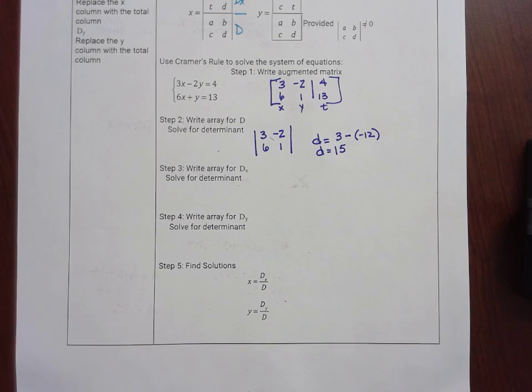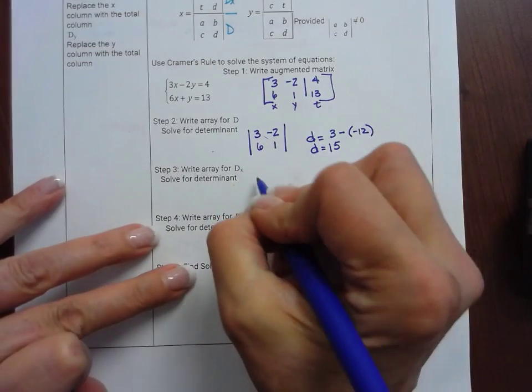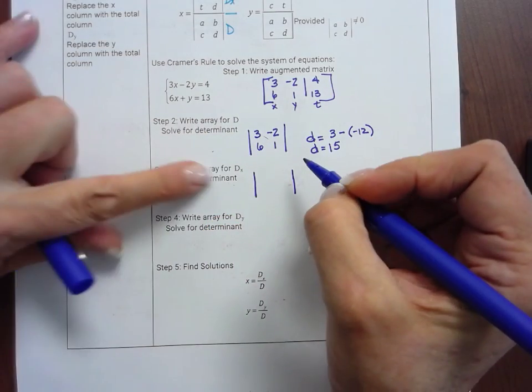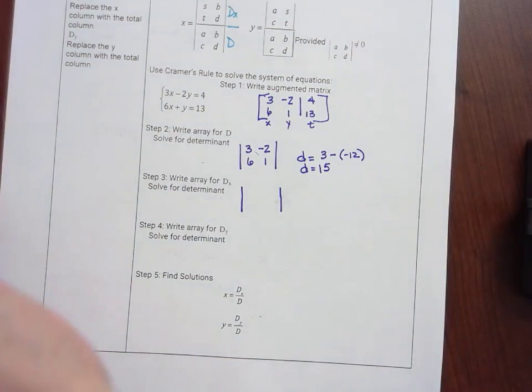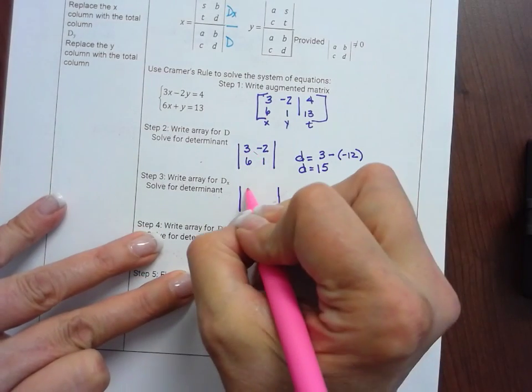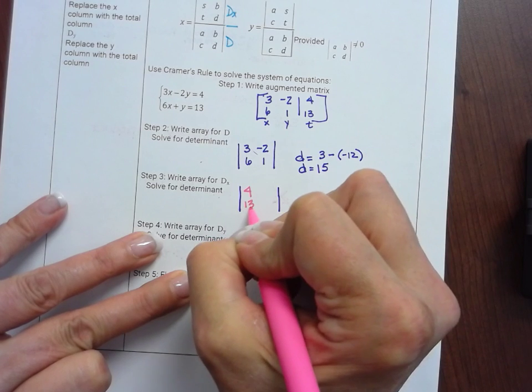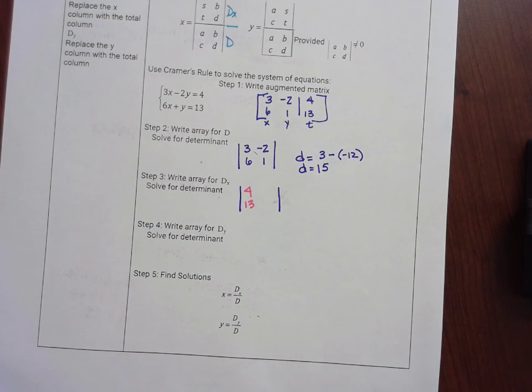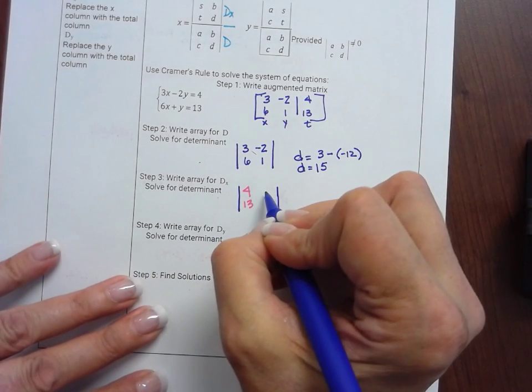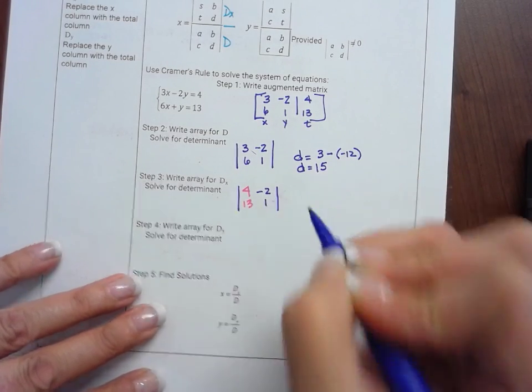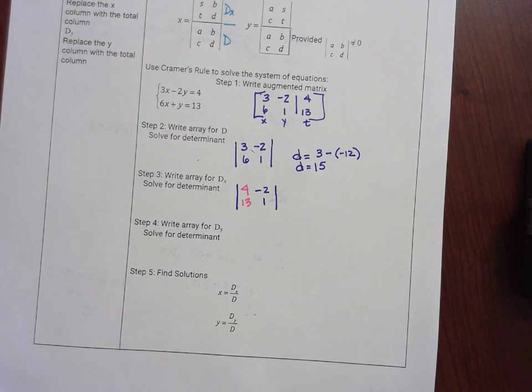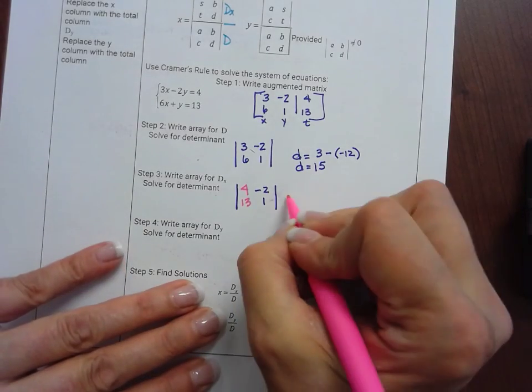Okay. Okay, now to find my x, I'm going to take the array for my determinant, and I'm going to replace my x column with my total column. Okay. And then my y column stays exactly the same. Does that make sense so far?